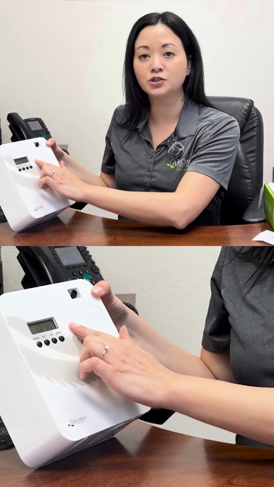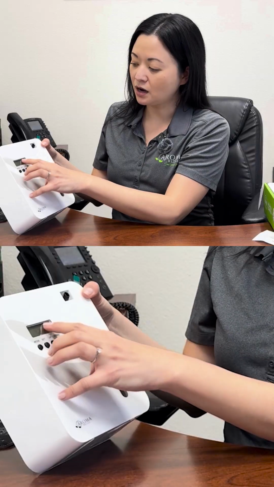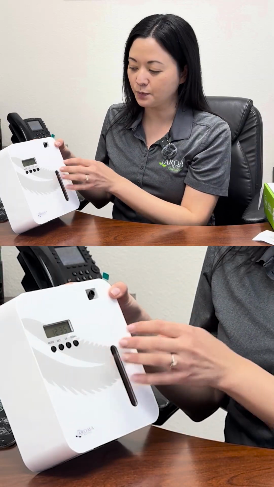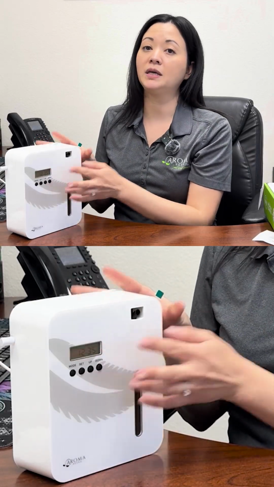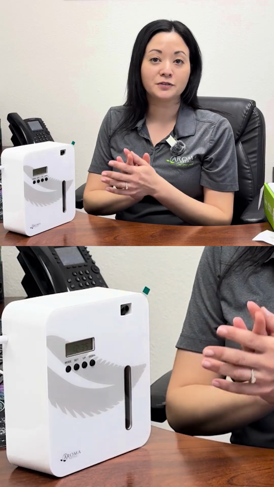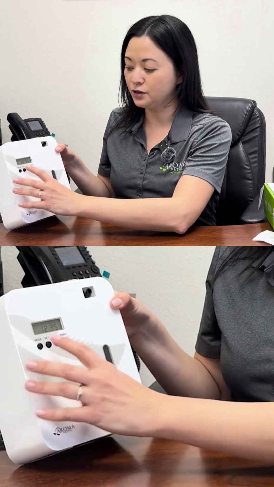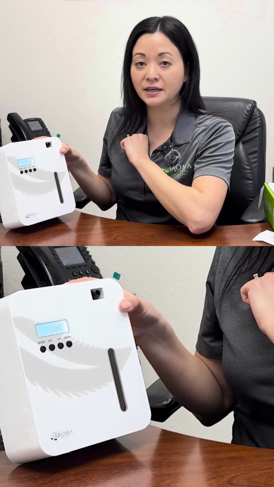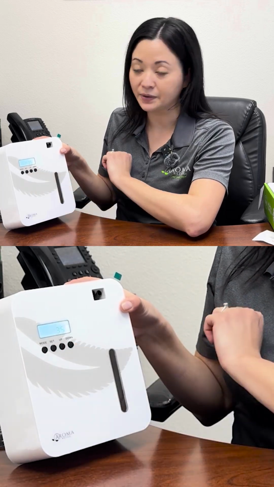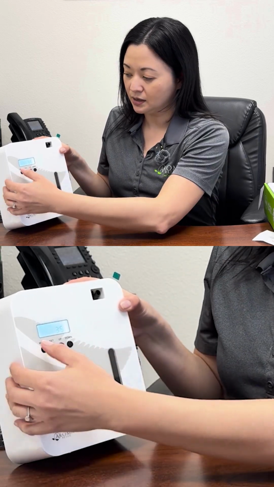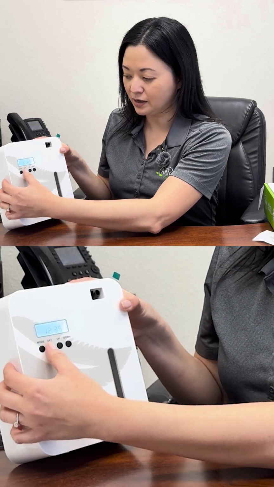The screen is going to show the day of the week at the top. So it's going to be an abbreviated day of the week, and the time will be in military time. If you're in a different time zone, you'll just go ahead and adjust the time. So doing that, you'll just hit set. It's going to blink the hour, and you can just use the up and down arrows to adjust the hour. Since this is our time, we're just going to hit set.